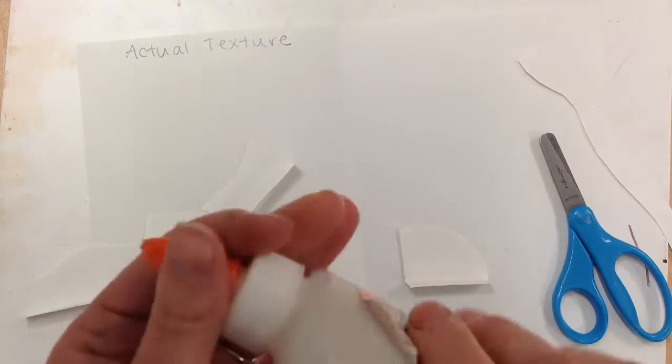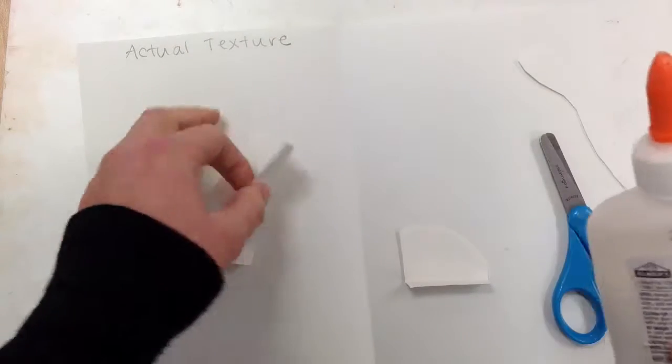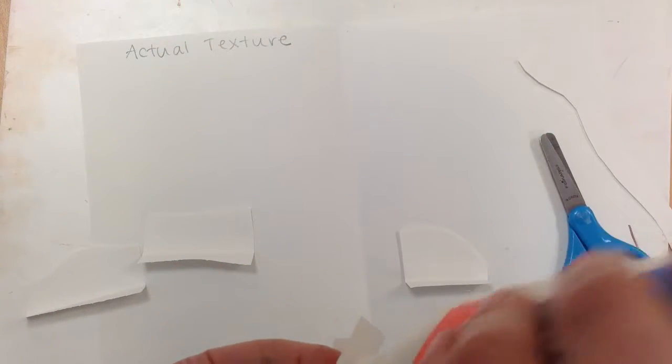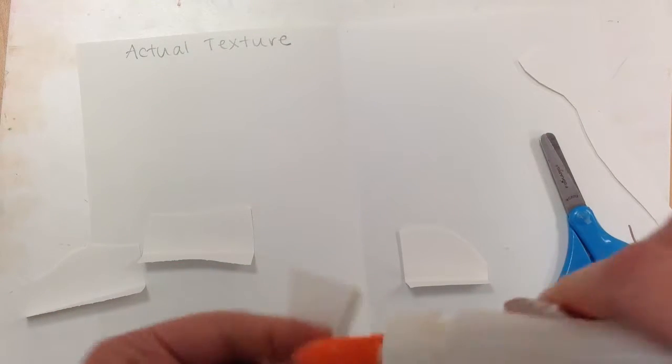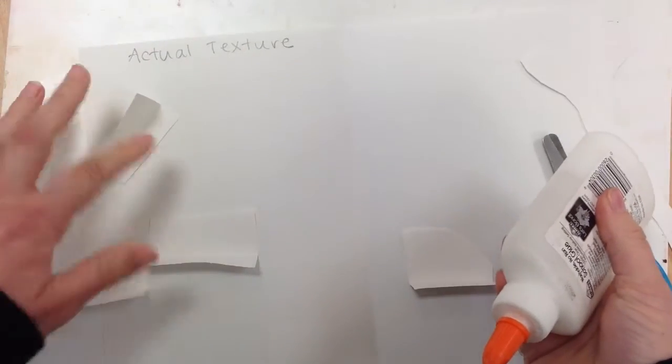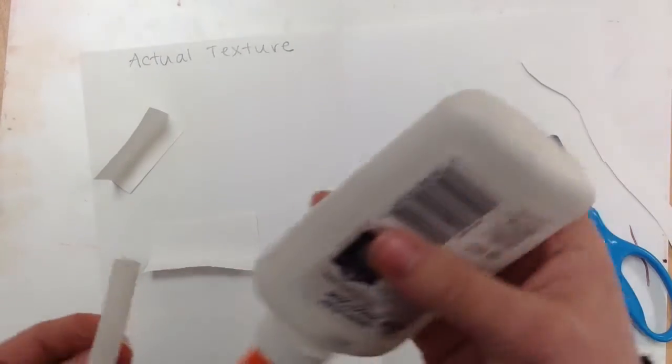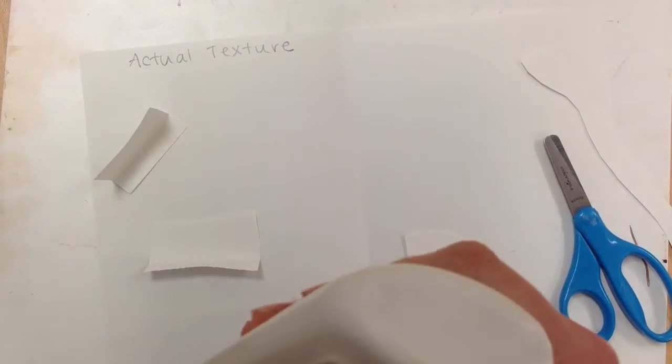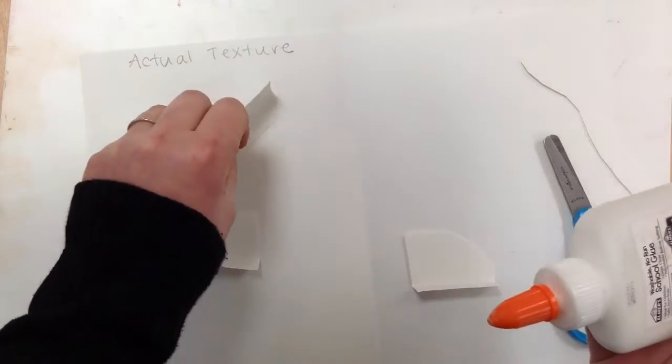Now you don't have a whole lot of time to do this, so once you have one idea, just go ahead and stick with it and finish through so that you can finish and move on quickly. So don't use a lot of glue, little dots of glue. That's all you need. Now I'm going to be creating some kind of, looks like a bumpy kind of texture here.